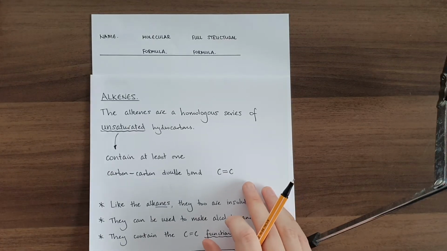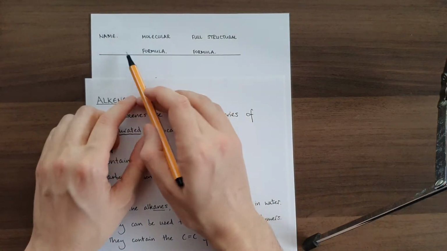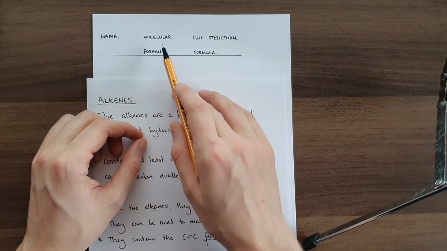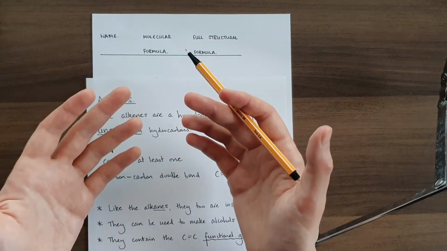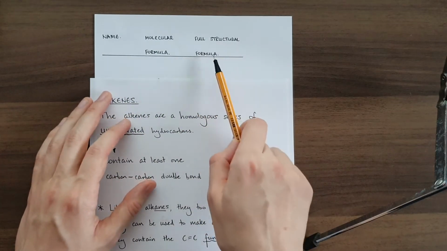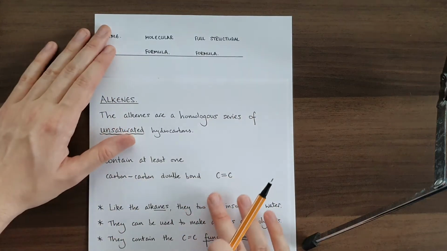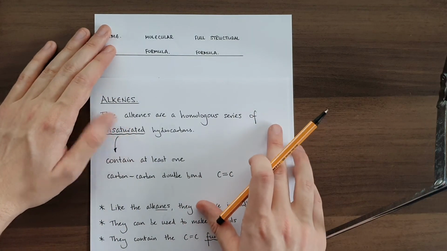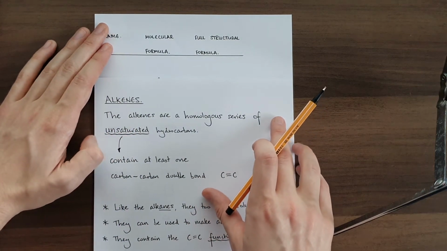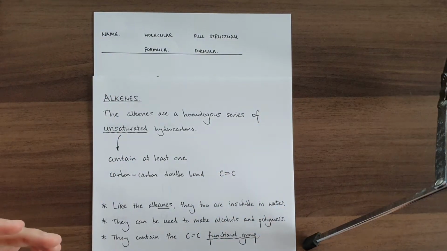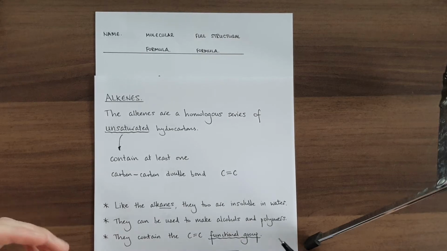So just like last time, I have drawn a table of the names of the first few alkenes. Their molecular formula tells me all the atoms in the compound, and the full structural formula. Remember, that shows me all the atoms, all the bonds. Now, thinking back to last time, you should now be confident with the prefixes that are used to indicate how many carbons are in each compound, in each molecule.